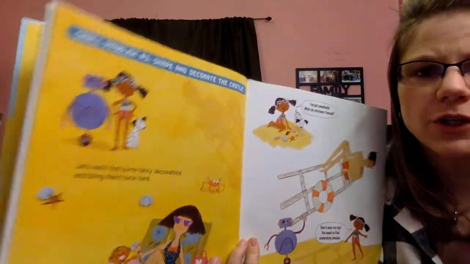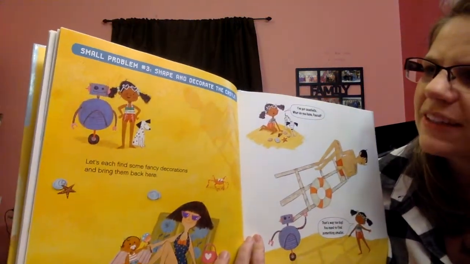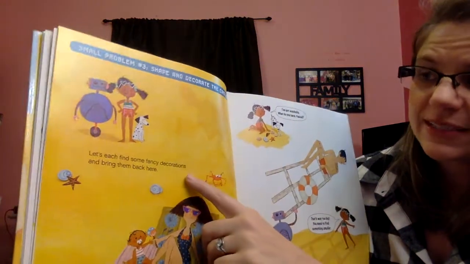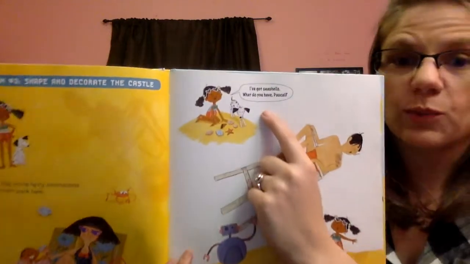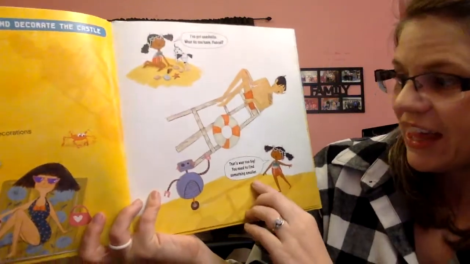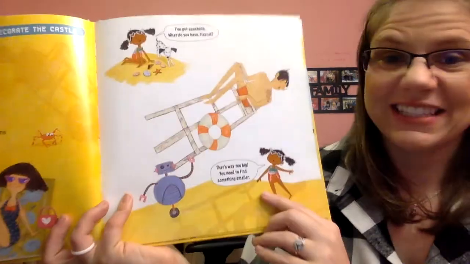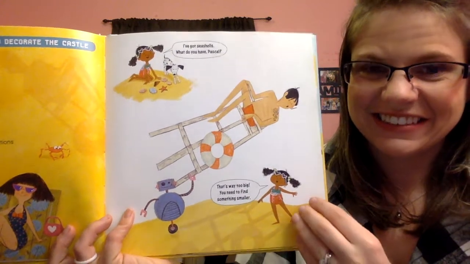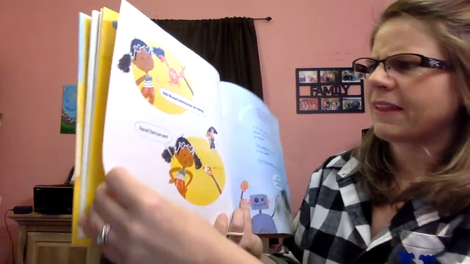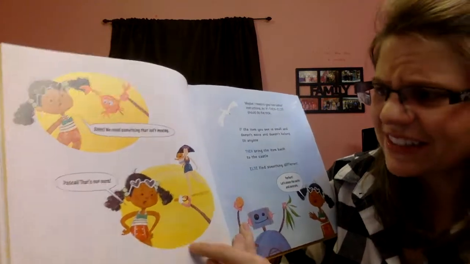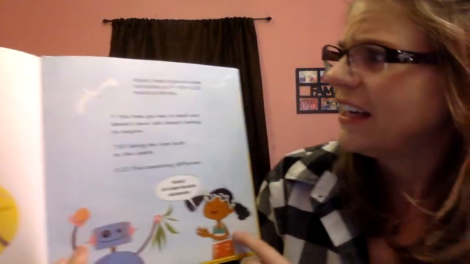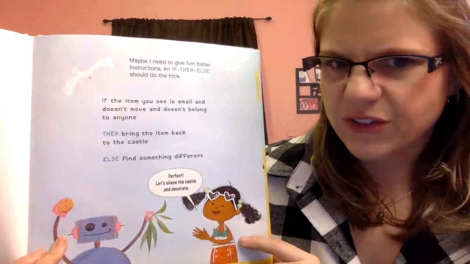Small problem number 3. Shape and decorate the castle. Let's each find some fancy decorations and bring them back here. I've got seashells. What do you have, Pascal? That's way too big. You need to find something smaller. We need something that isn't moving. Pascal, that's not ours.